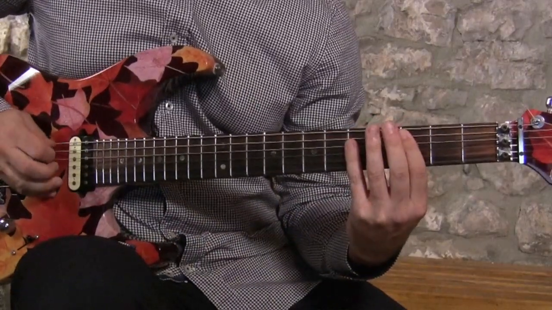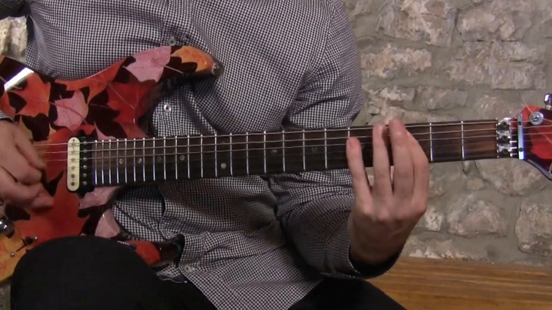In fact, if you already know bar chords, well, you kind of know triads. Because if you take, say, a C major bar chord and play the notes individually, well, you've just played a triad.